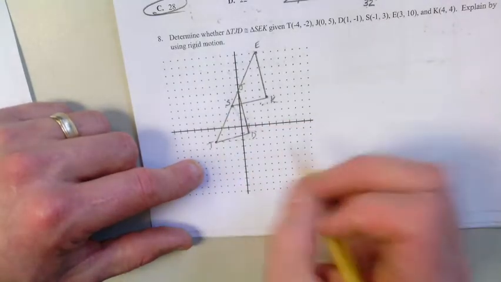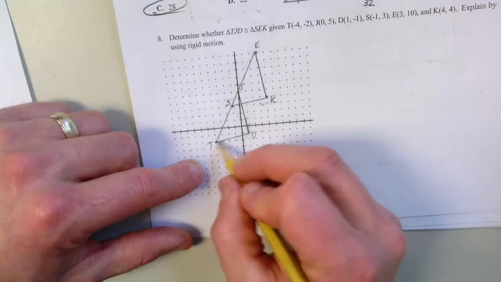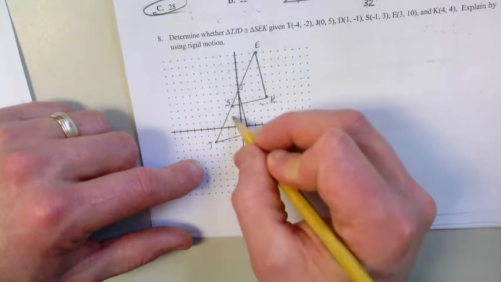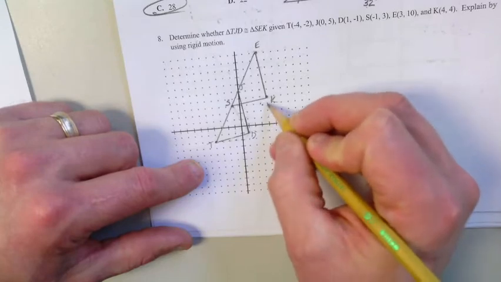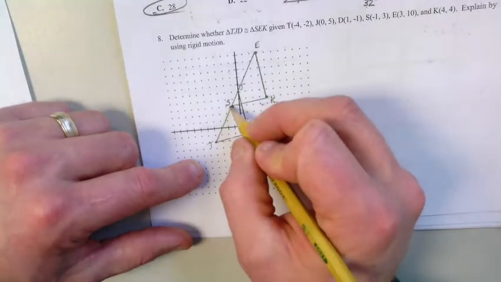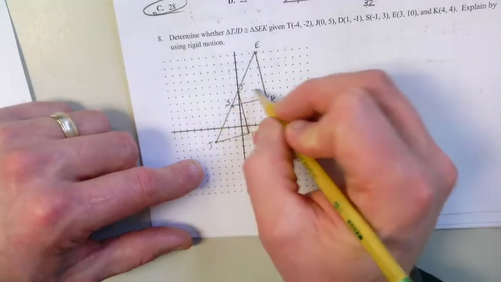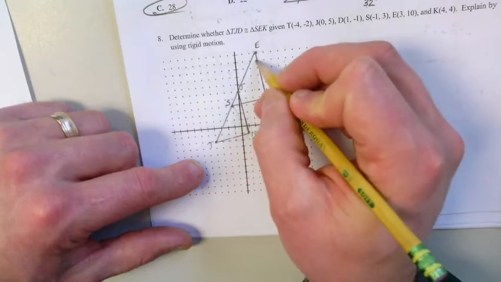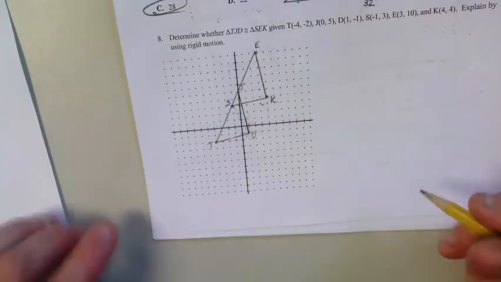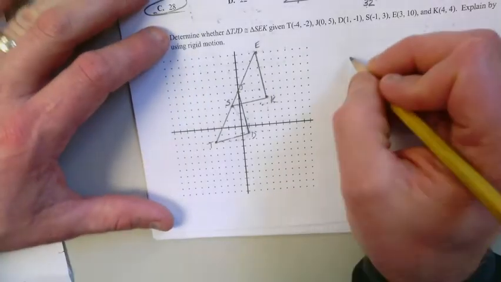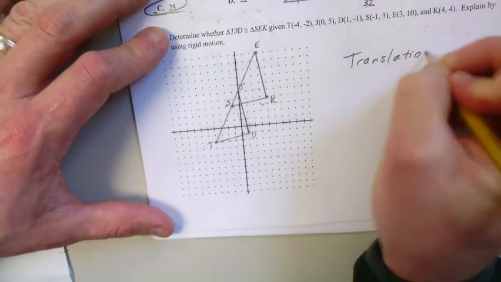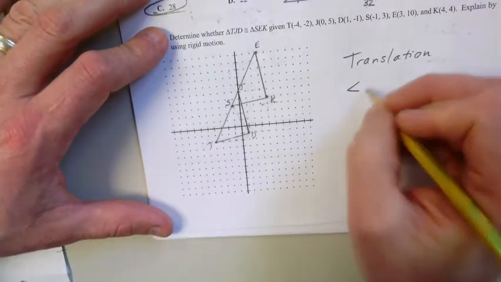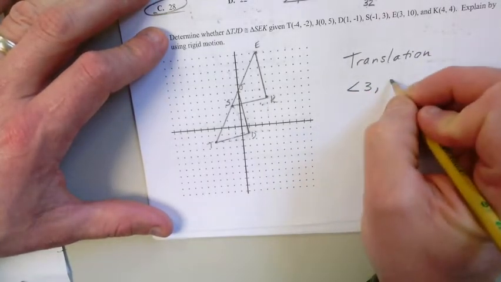No, it should be corresponding points. Hold on. So 1, 2, 3, 1, 2, 3, 4, 5. Good. We're good. And then this point, 1, 2, 3, 1, 2, 3, 4, 5. I got confused with that point right there. But I'm going to say that I can translate each of these points, translation. We're going to go, what did I say, 3 to the right and up 5.